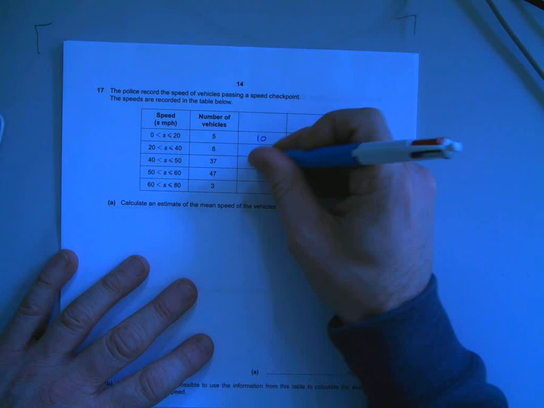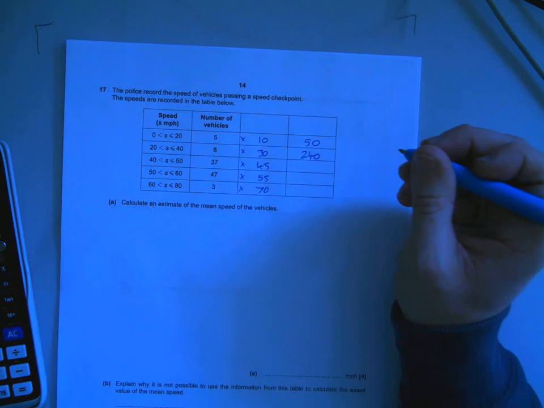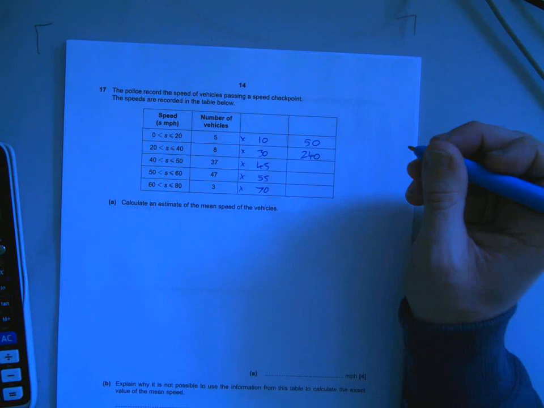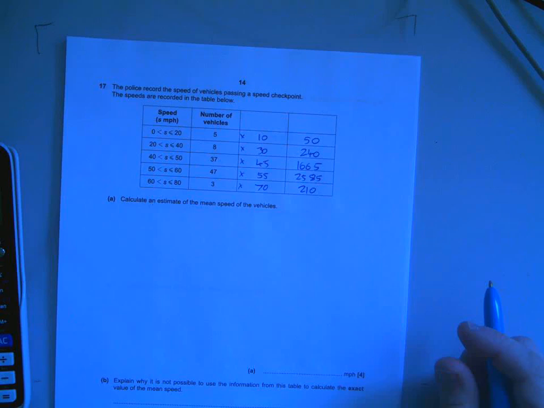5 10s are 50, 8 30s are 240, 37 times 45, 1665, 47 times 55, 2585, and 3 of those is 210. Add them all up, 50 plus 240 plus 1665 plus 2585 plus 210 equals 4750 divided by how many there are.